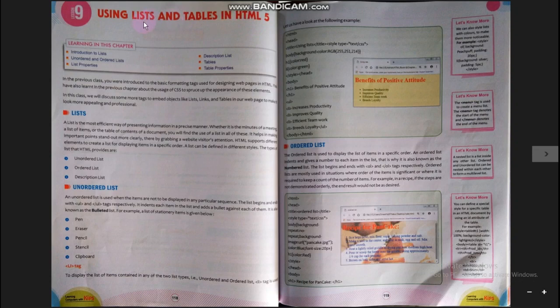In this chapter, students, we are learning further. We are going to understand how to create lists and tables using the HTML programming language. So first of all, let us understand what is a list.